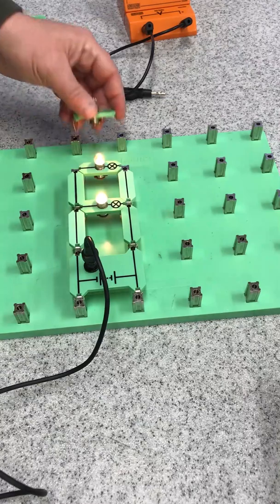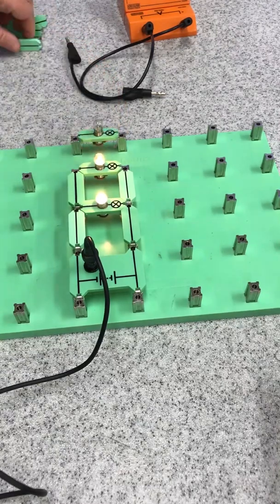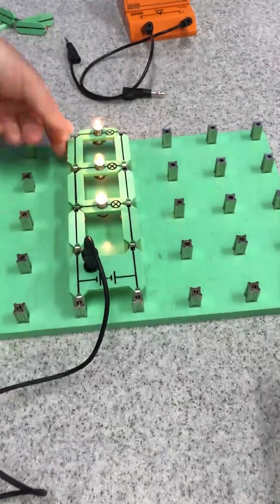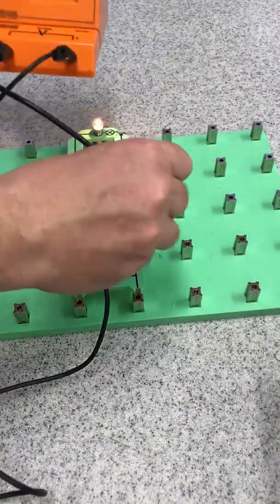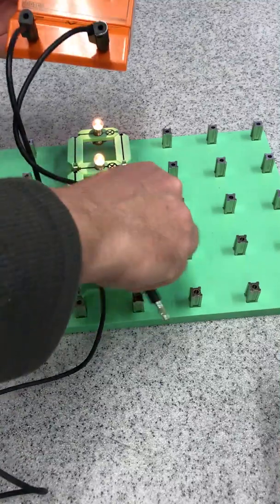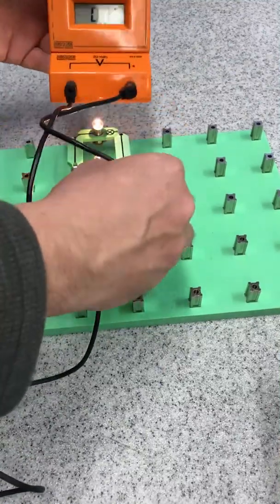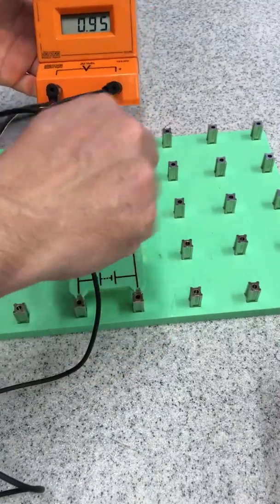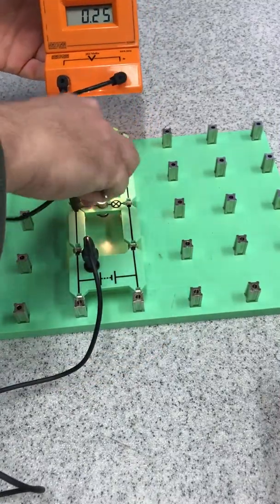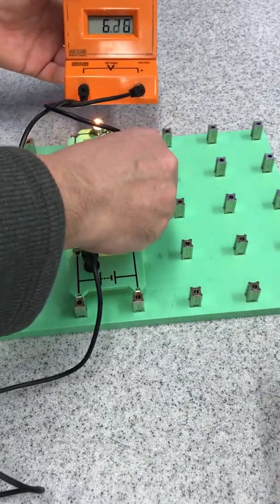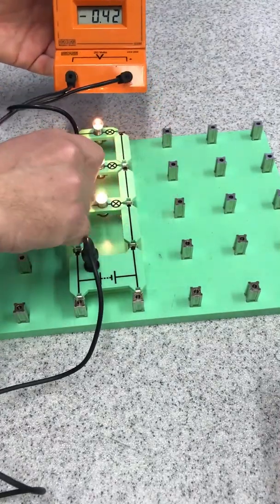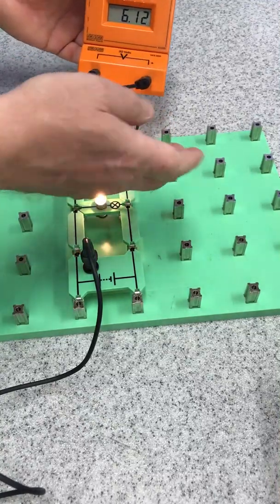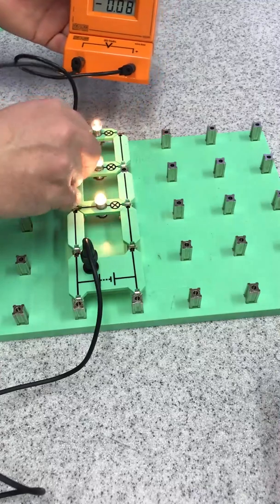If I add another lamp in here, then they'll still be equally bright. And what you can see as I connect it up, this is 6.3 volts from the power supply. This lamp is getting 6.3, 6.2 volts, we lose a little bit in the wires. 6.2, nearly 6.2 as well.